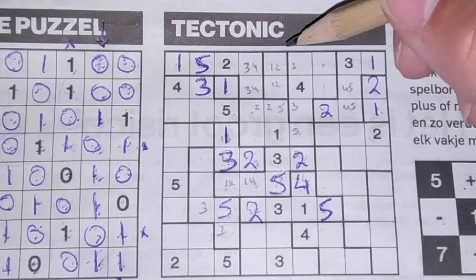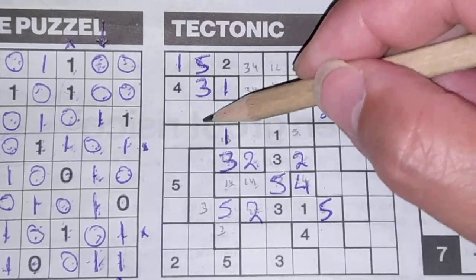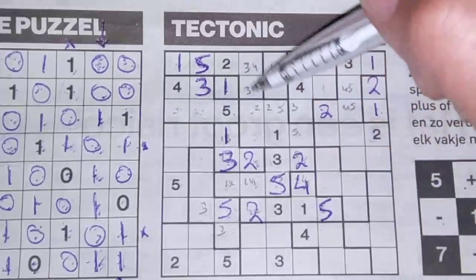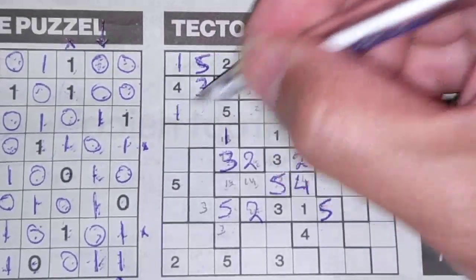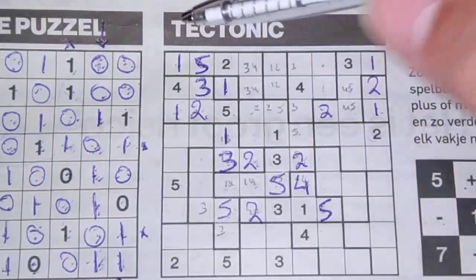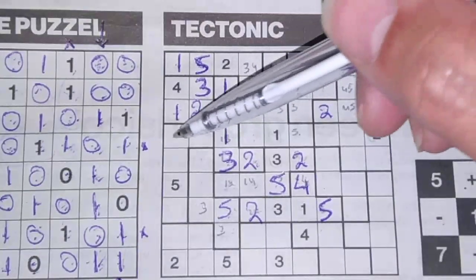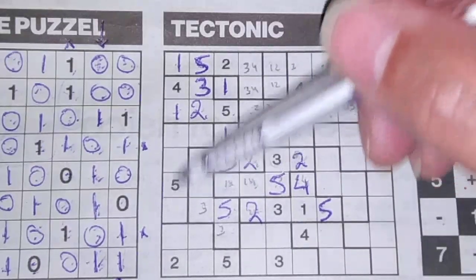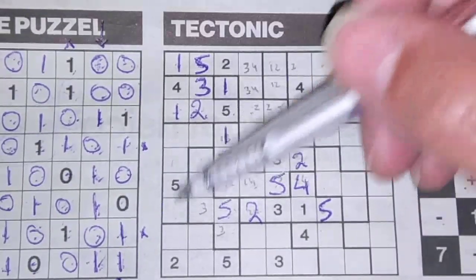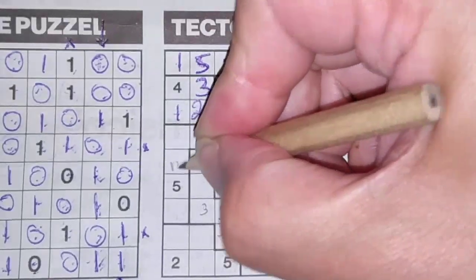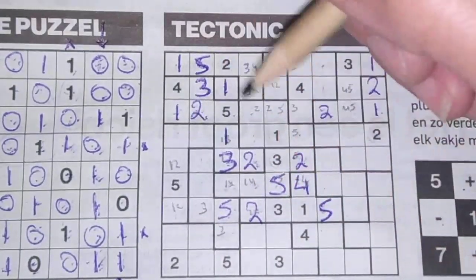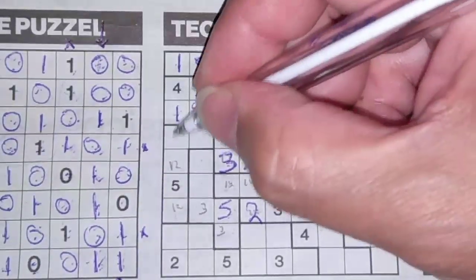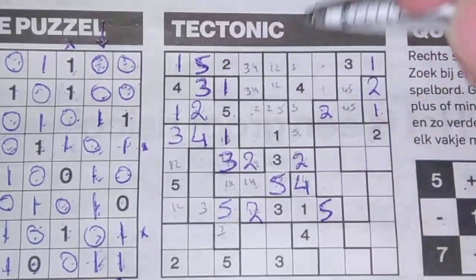Then two boxes left. And the 1 and the 2, we have a 1 here, so no 1 there. 1 should be here and the 2 goes there. The 1 and the 2 cannot be filled in these two boxes. So 2 boxes left for the 1 and 2 should be here as a pair. The other 2 boxes, the 3 and the 4. We see here 3, so no 3 there. 3 should be here and the 4 goes there.